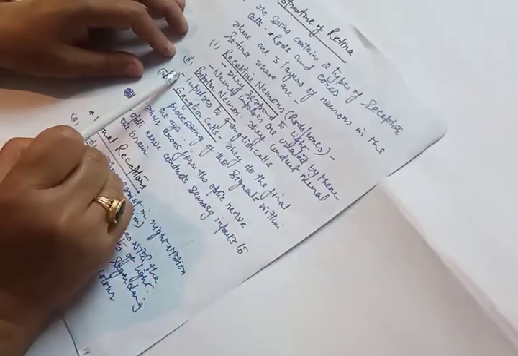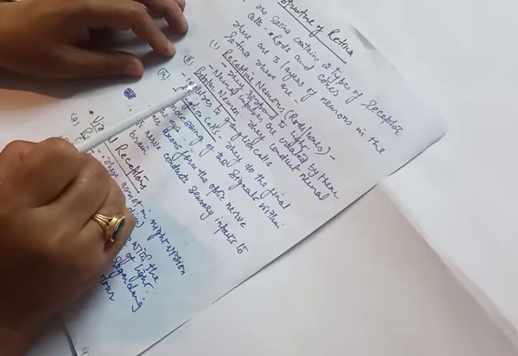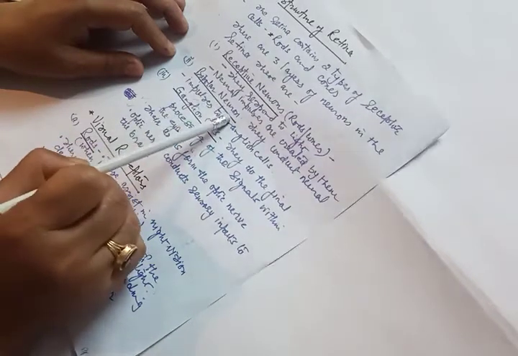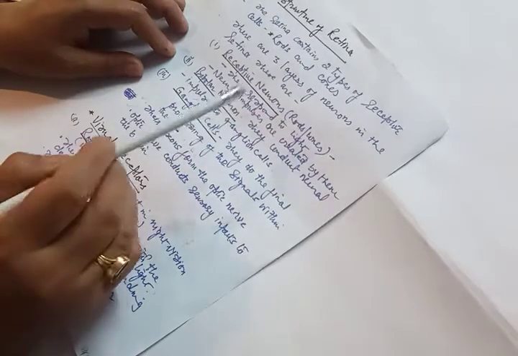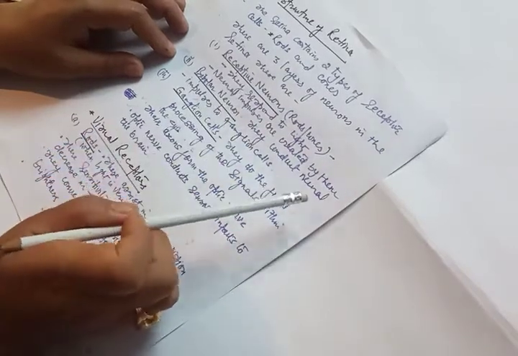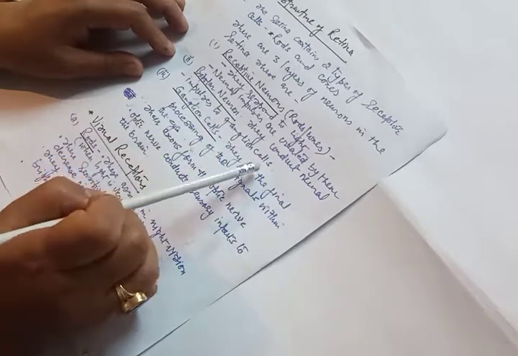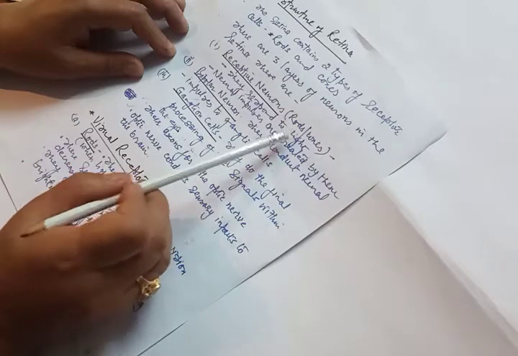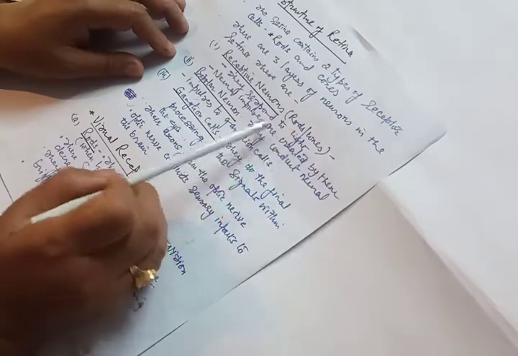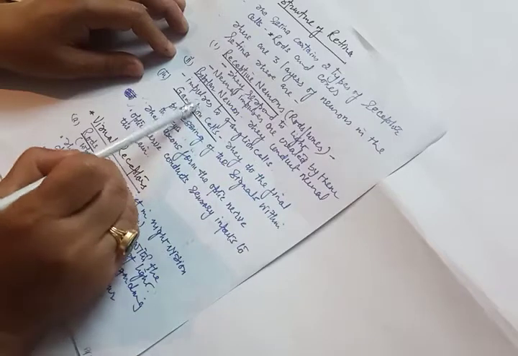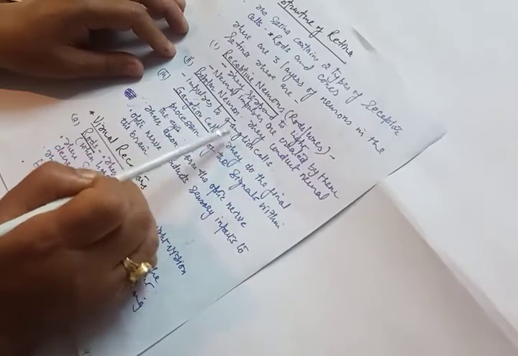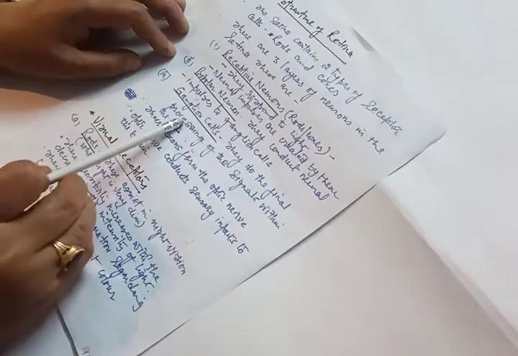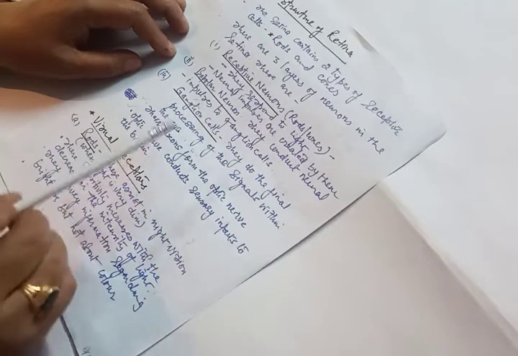Then the second layer is constituted by bipolar neurons. These are also types of neurons which are bipolar, meaning they have two ends. They conduct neural impulses to ganglion cells. The function of these bipolar neurons is to collect this neural impulse from rods and cones, and then convey it to ganglion cells. Ganglion cells are the third layer of the retina.